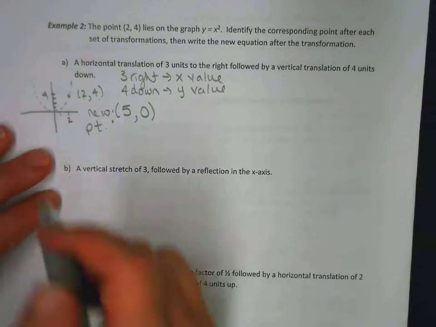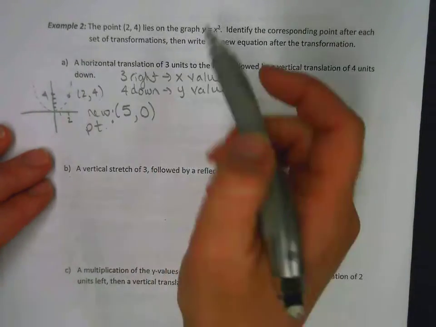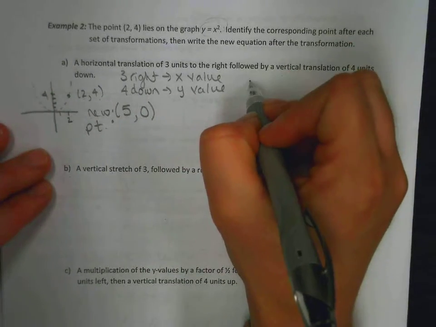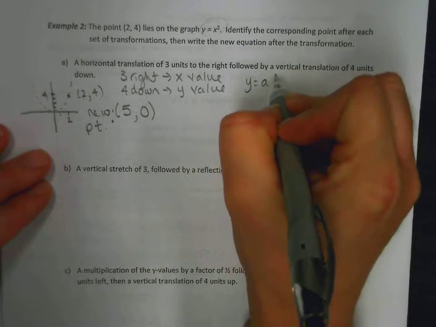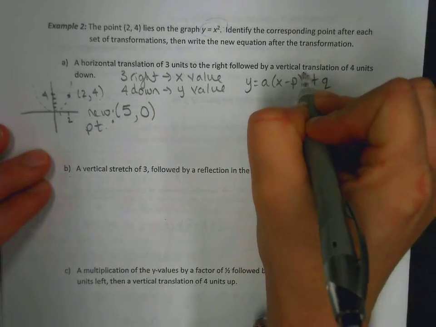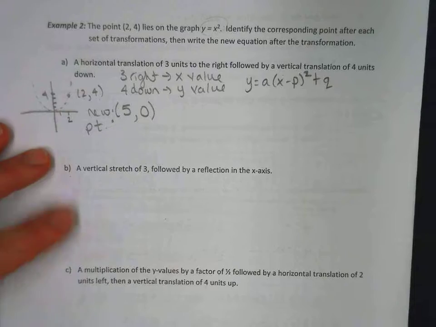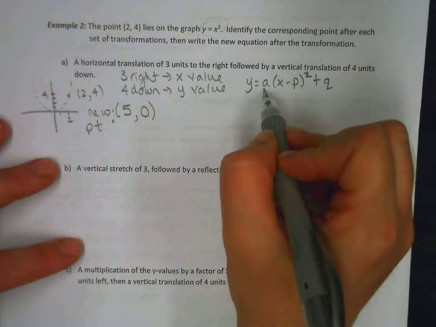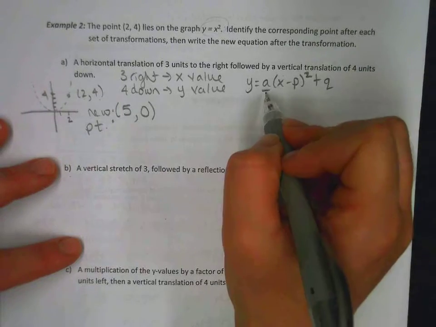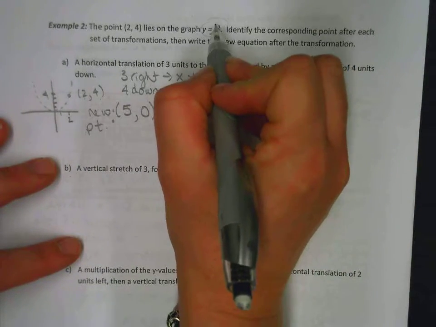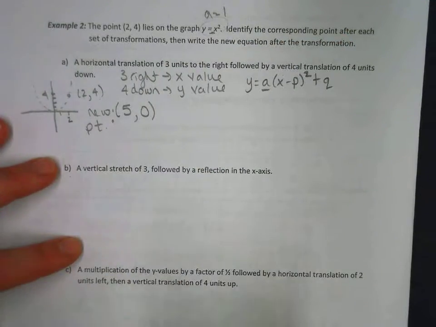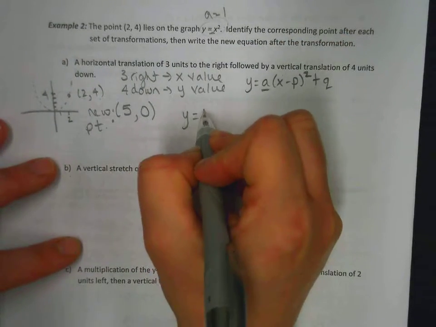So now I want to relate these p and q values to my transformations. So my original function is y equals x squared. Because this has moved, I'm now going to have a p and a q value. My a value is going to stay the same. There has been no stretch on the function. So I'm going to look at my original function. Well, my a value in my original function would be 1. So my a value is going to stay a 1.